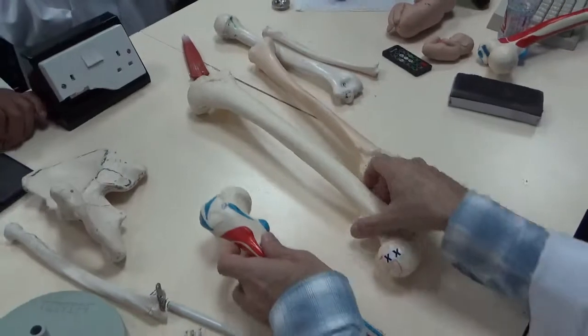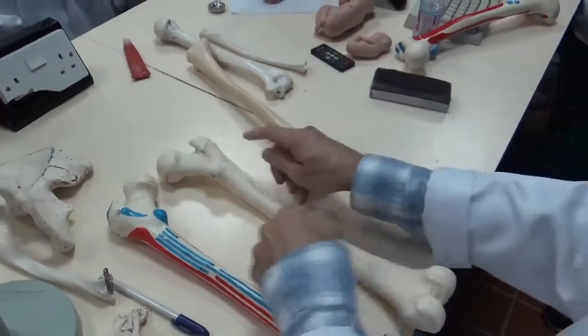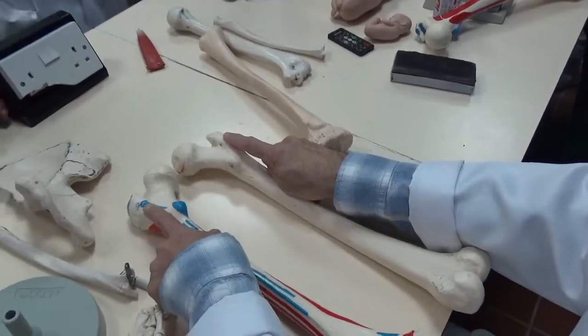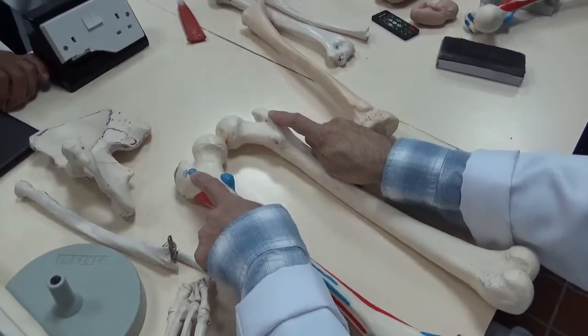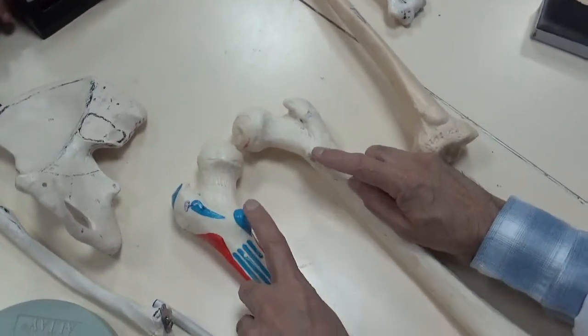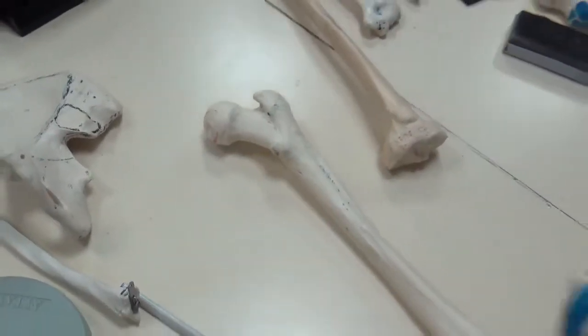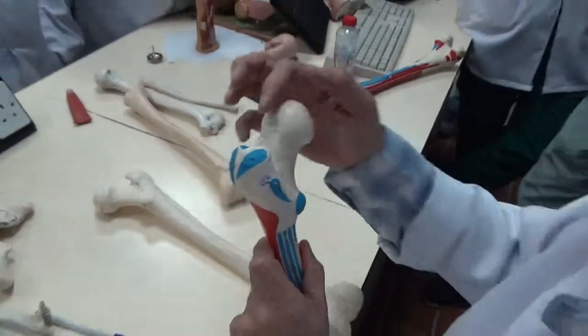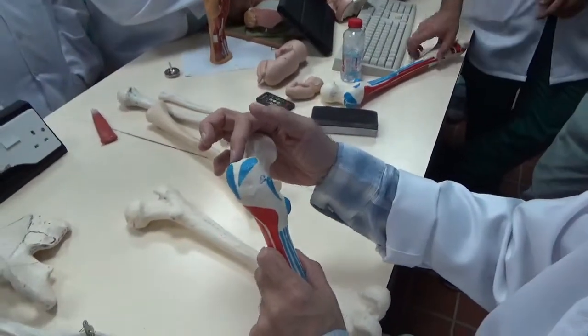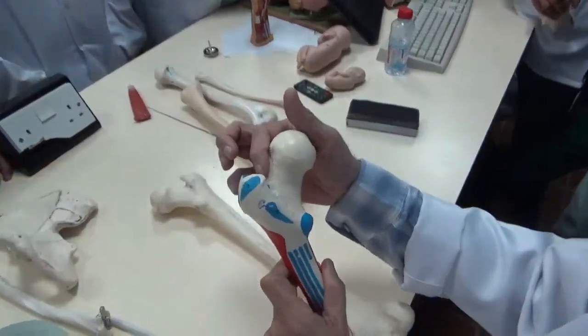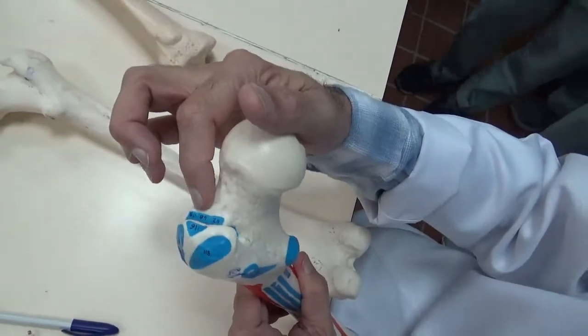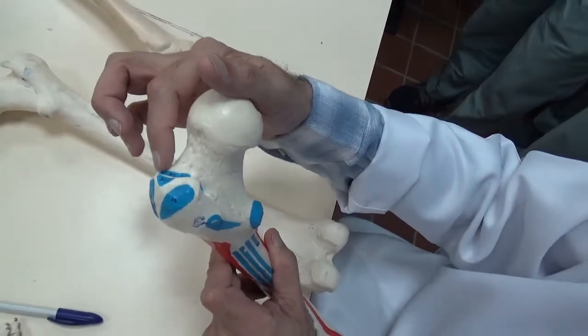Here is the quadrate tubercle, for quadratus femoris. Conical, iliopsoas, iliacus and psoas. Here, piriformis. This one in between, piriformis. Here three muscles: gemellus superior, gemellus inferior, and obturator externus.